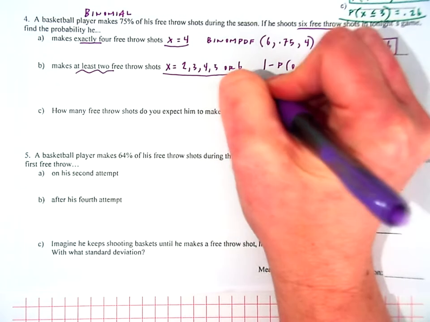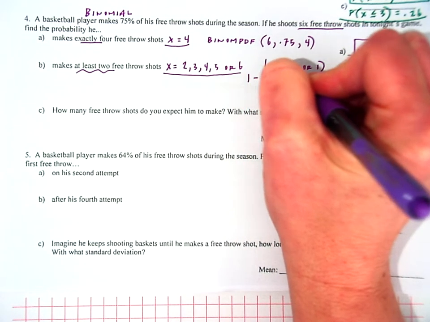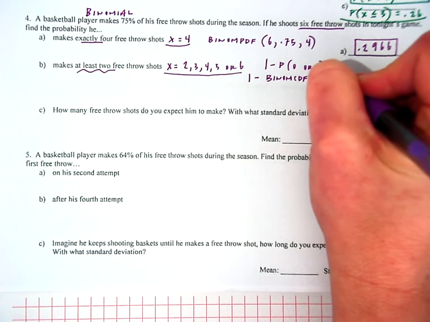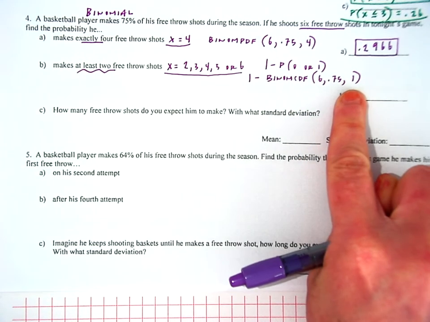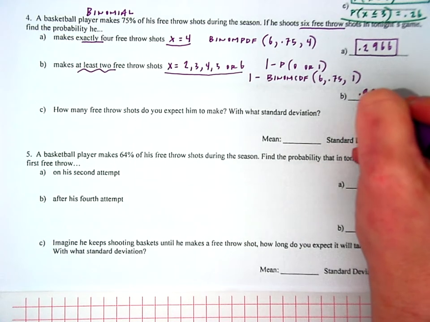So 1 minus binomCDF of 6, 0.75, 1 or less. So when I type that into my calculator, I get about 0.9954.